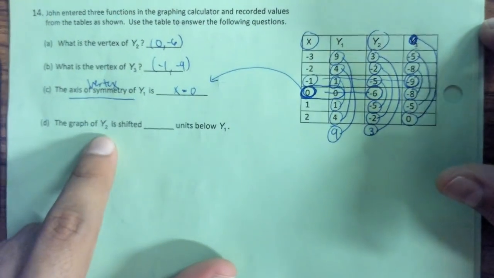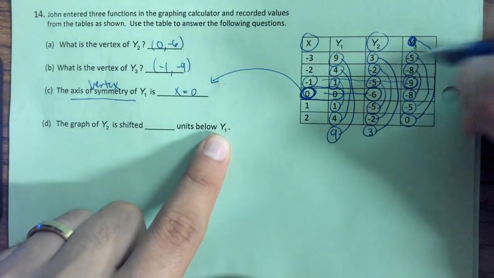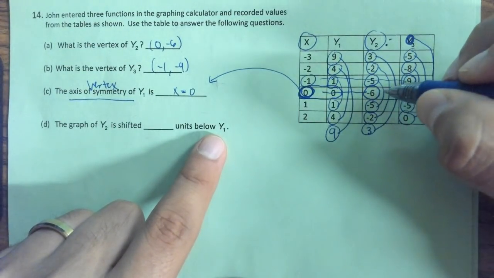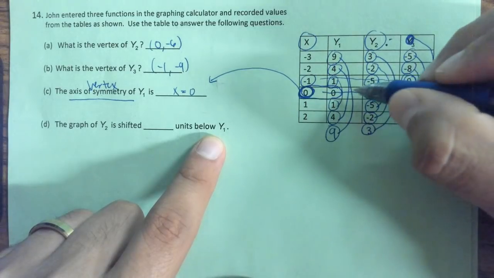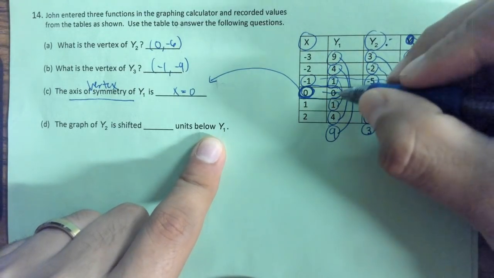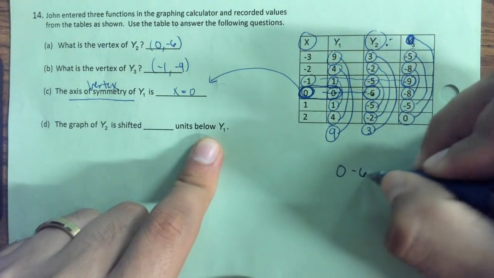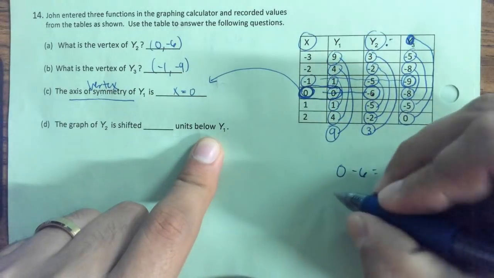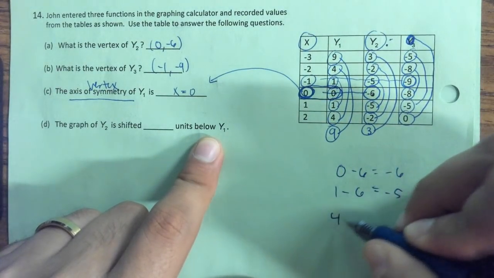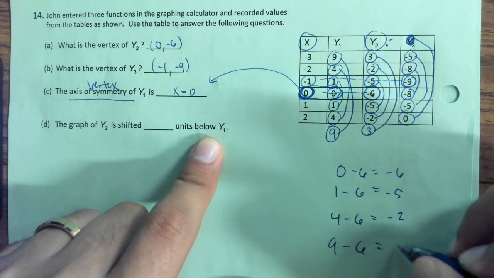D, the graph of y2 is shifted blank units from y1. So y2 is shifted, looks like down 6 units, right? And we can figure that out simply by saying, okay, 0 minus 6 gives me negative 6, 1 minus 6 gives me negative 5, 4 minus 6 gives me negative 2, and then 9 minus 6 gives me 3.